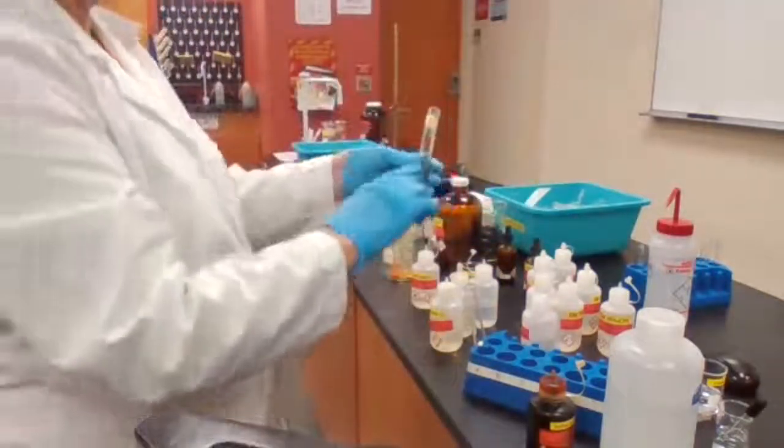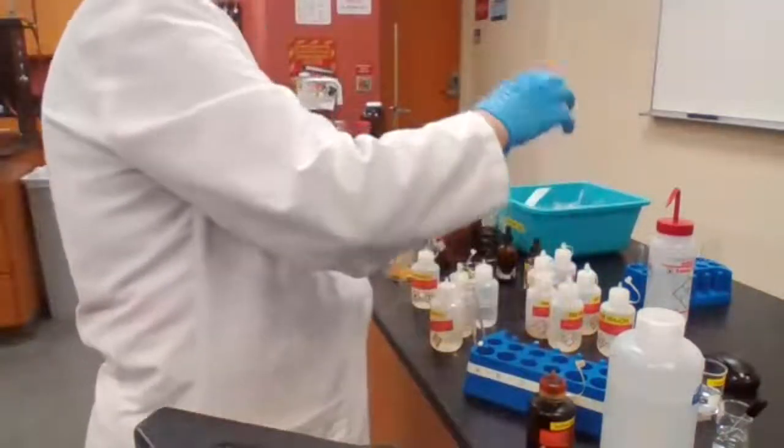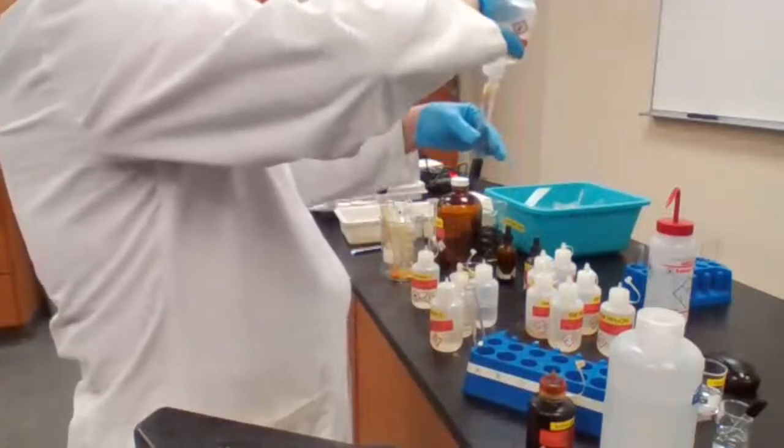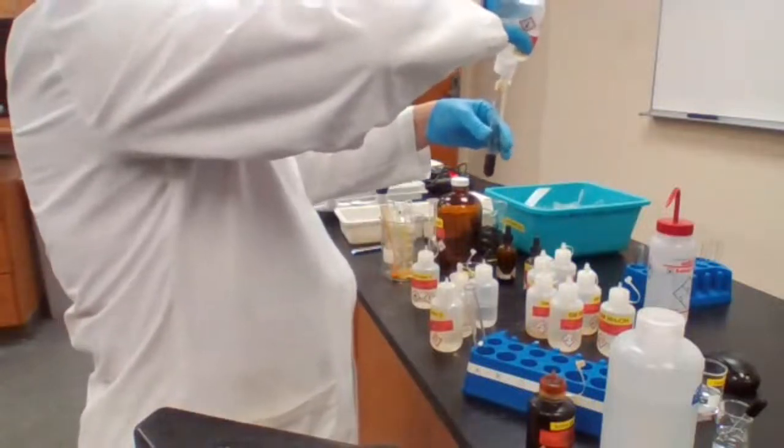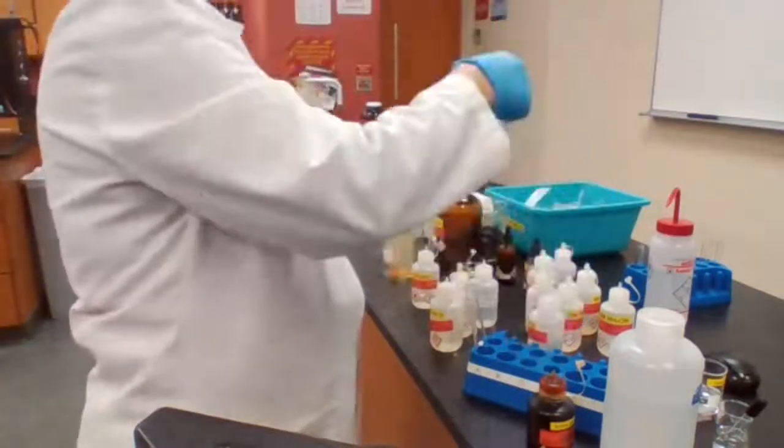Unknown D is the one with the black precipitate, which is the positive test for toluene.